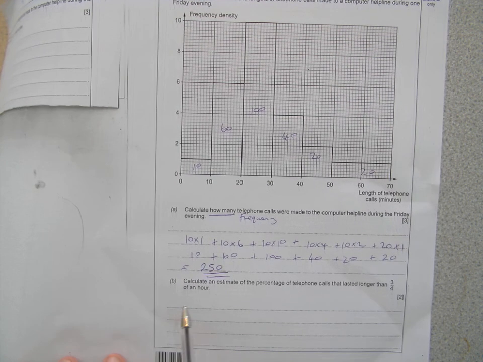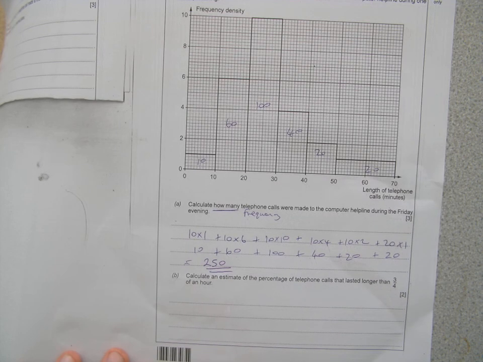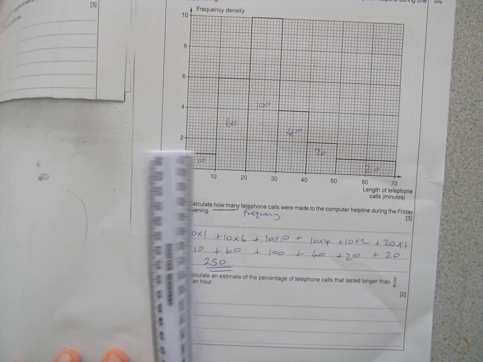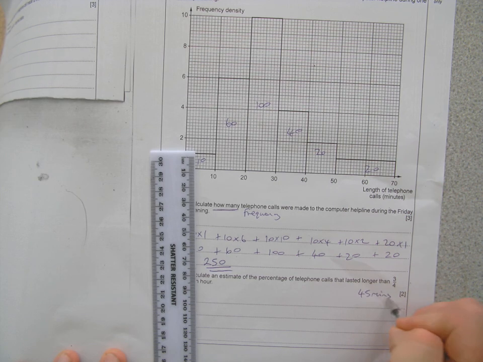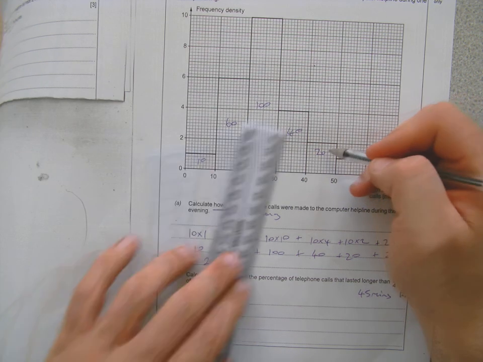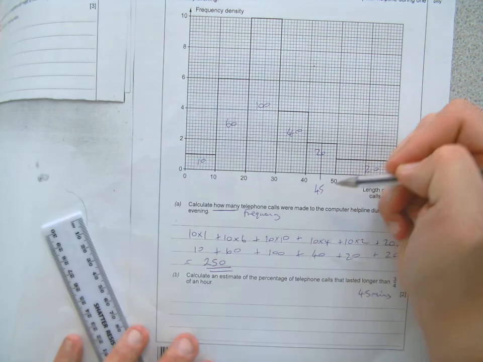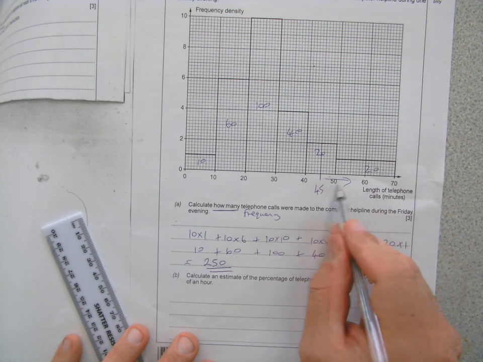Now this is interesting because it doesn't come up on questions we've looked at recently. Calculate an estimate of the percentage of telephone calls that lasted longer than 3/4 of an hour. So we need to go to our histogram, and 3/4 of an hour, of course, is 45 minutes. So we go to 45 minutes here, and I'm going to draw a line at 45 minutes. We're interested in the ones that are longer than 45 minutes, so I'm going to go to this side of the line that I've drawn.